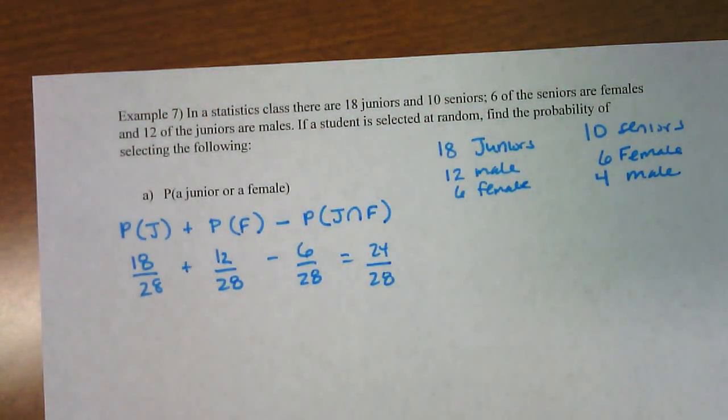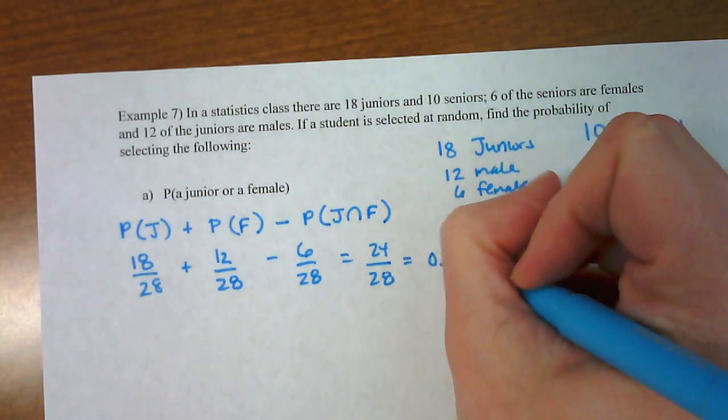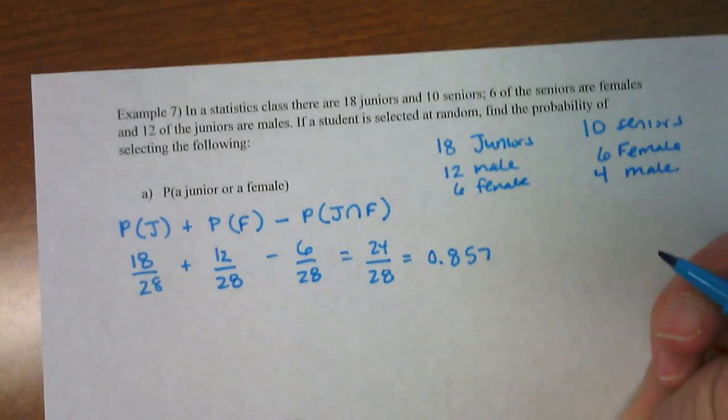And then if I simplify or divide that, it rounds to 0.857.